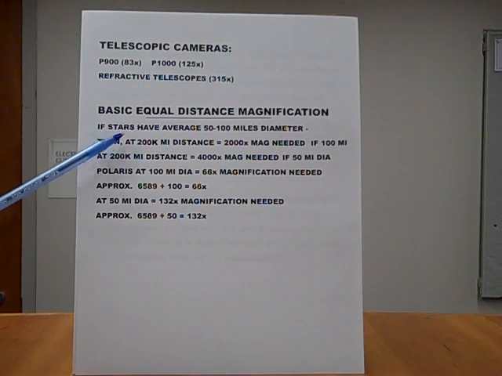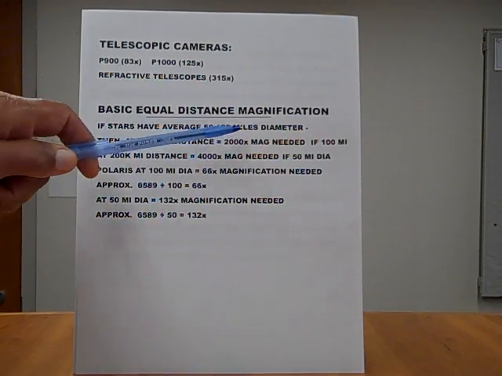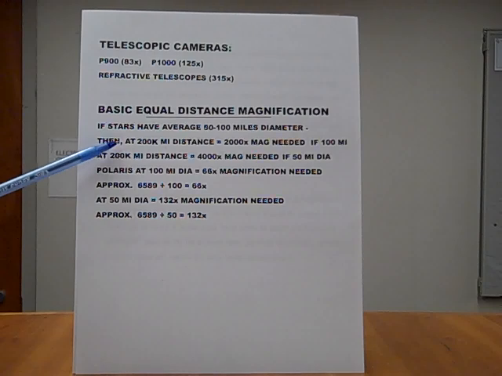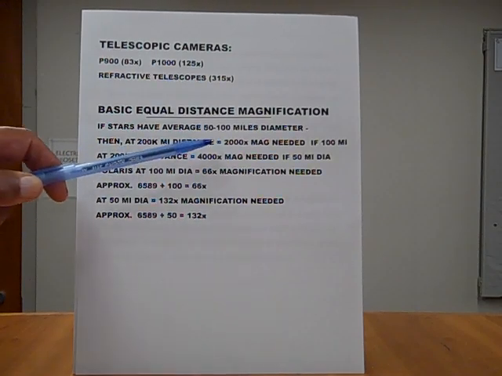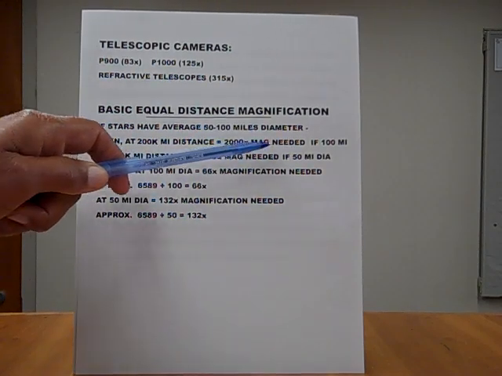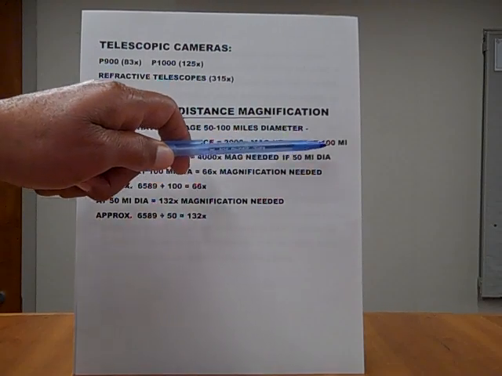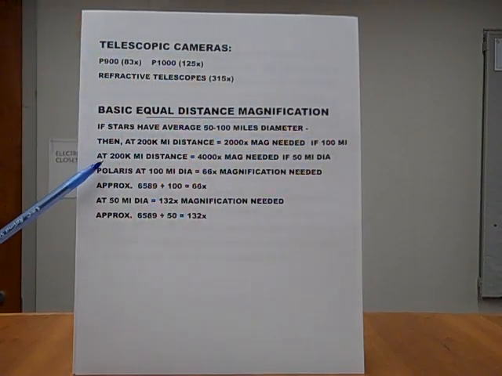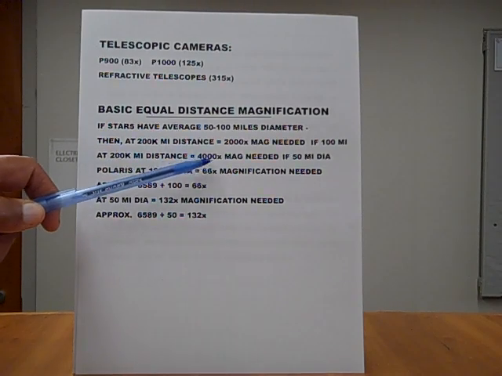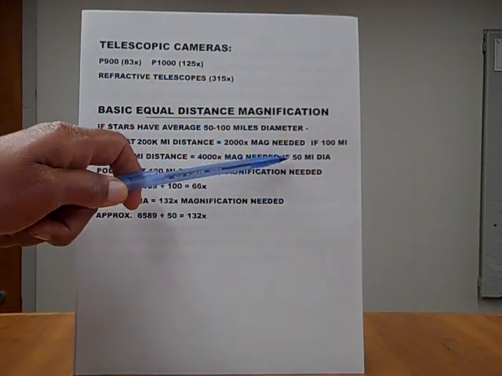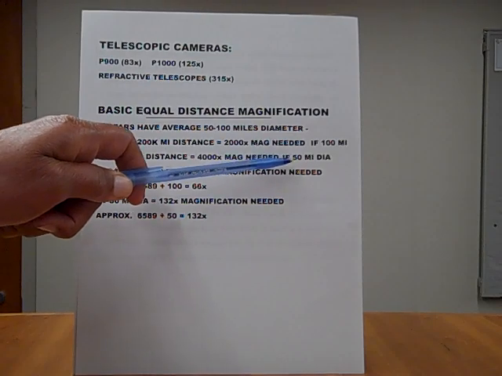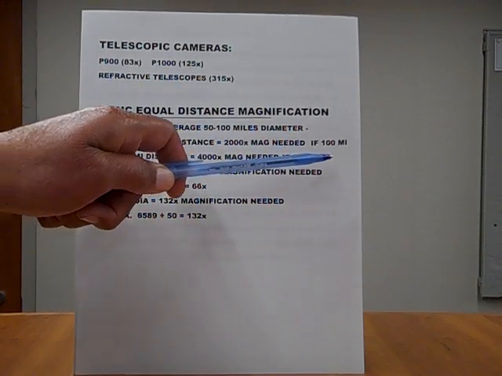Now, if stars have an average 50 to 100 miles diameter, then at 200,000 miles distance, it would equal 2,000x magnification needed if that star is 100 miles in diameter. At 200,000 miles distance, it equals 4,000x magnification needed if the star you're dealing with is 50 miles in diameter on average.